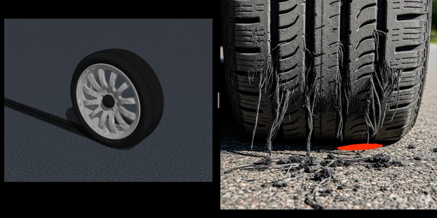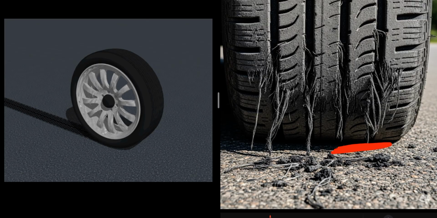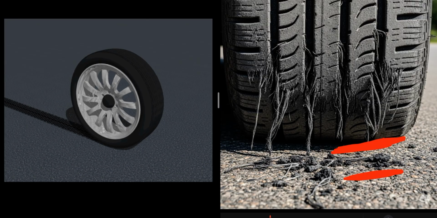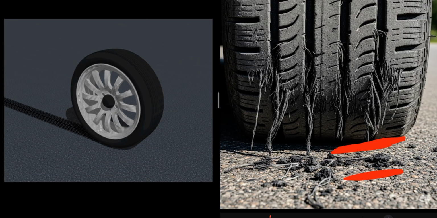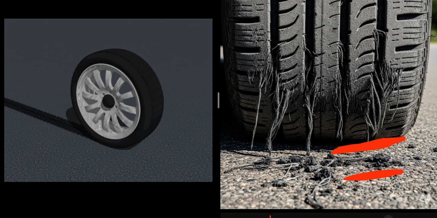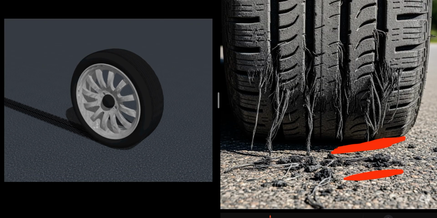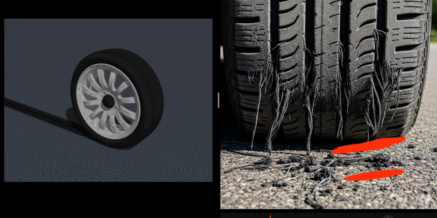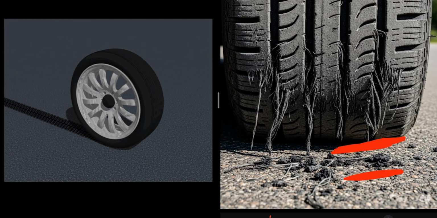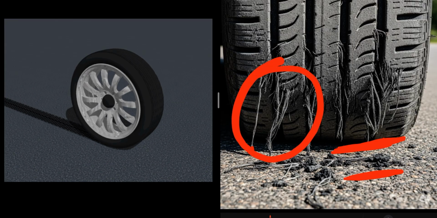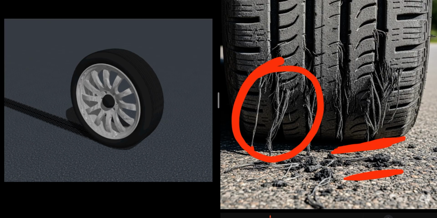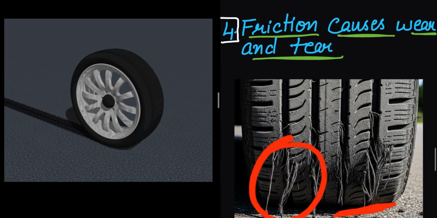The lower part of the wheels and the ground are in contact with each other, and they continuously rub when they are moving. While moving and rubbing each other, which thing will be generated between them? Friction, and that friction causes wear and tear. Clear, students, this effect? So friction causes wear and tear.